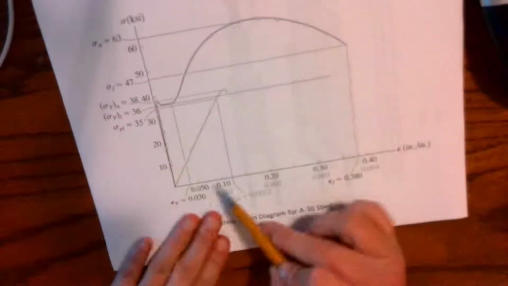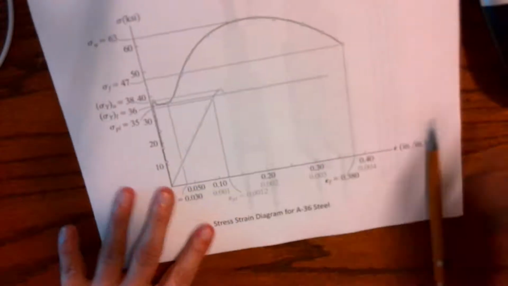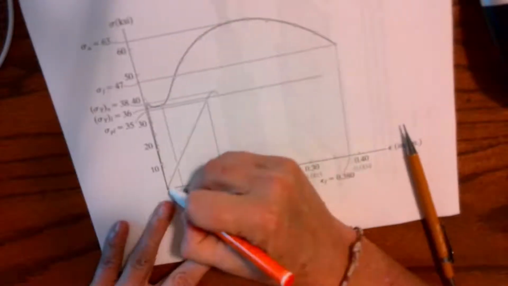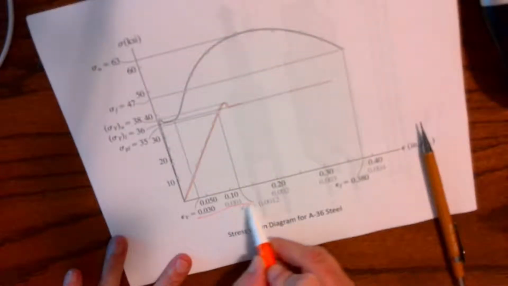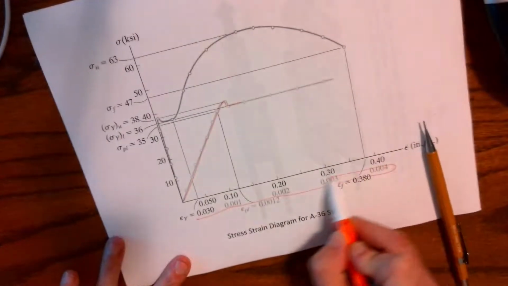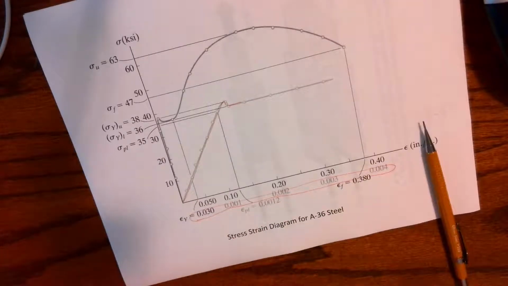Okay, when I have two curves, this lower curve, okay, because this is the elastic region, our strains are so very small, we have this lower amount of numbers on our axis.